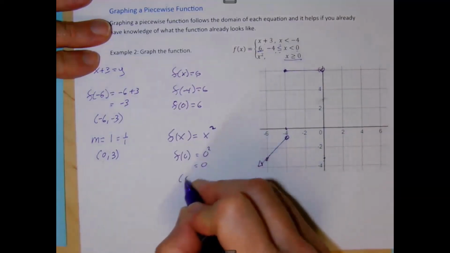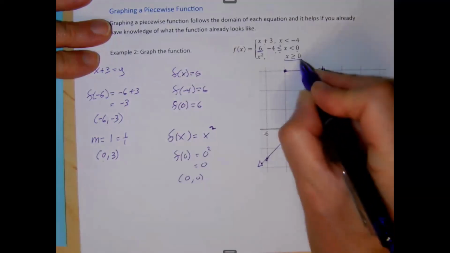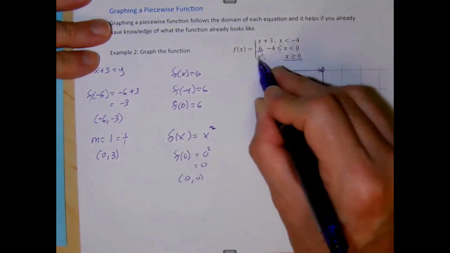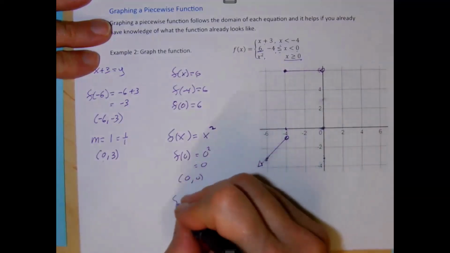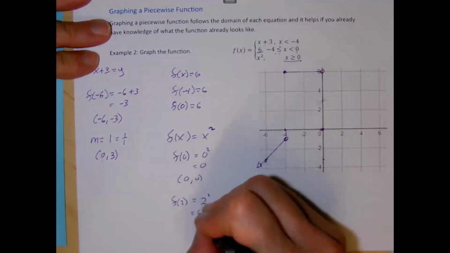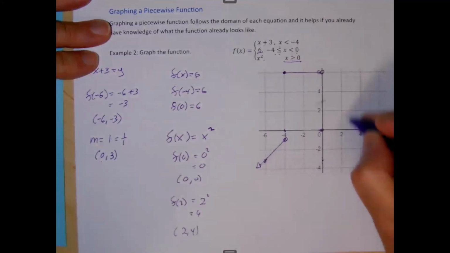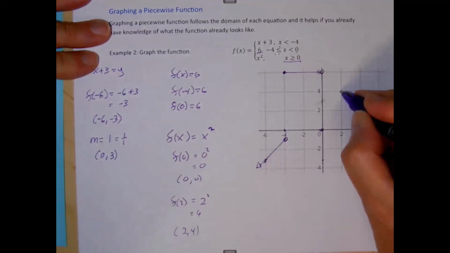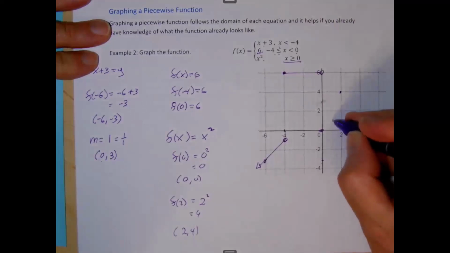That gives me the ordered pair 0, 0, and that is included in the graph because x equals 0. If I enter 2, just for fun, I get 4, so the ordered pair 2, 4 is right there. And then if I enter 1, I know I get 1.